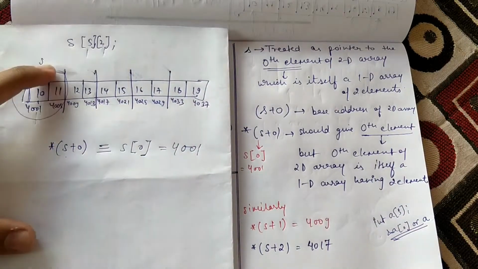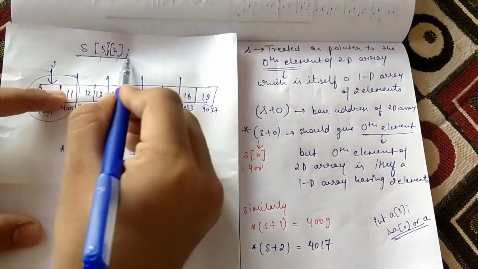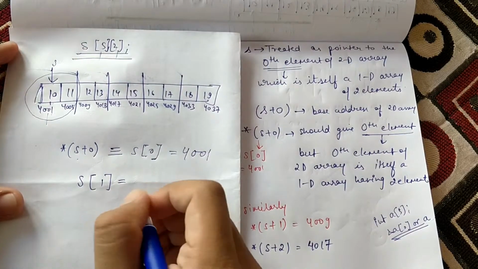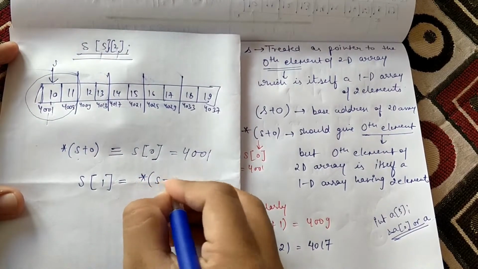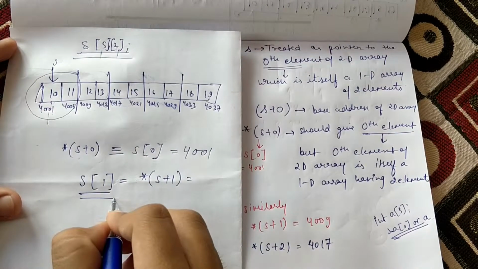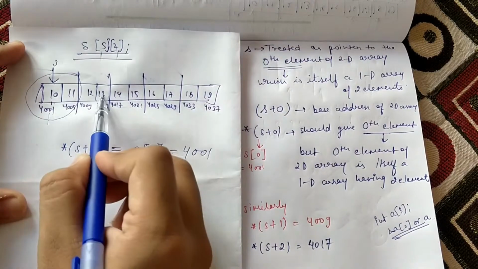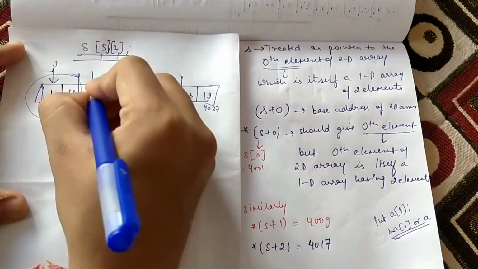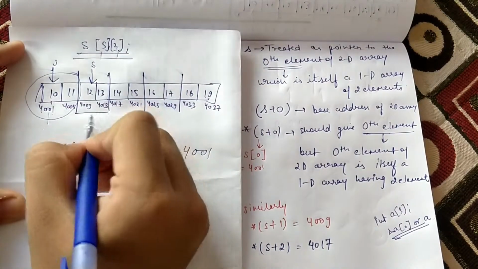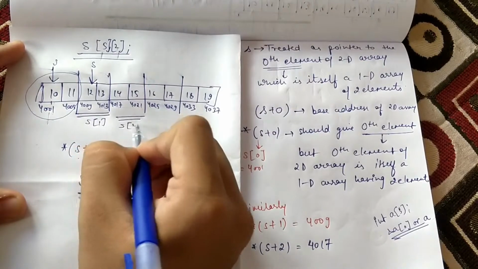Now similarly, if I say s of 1 in this 2-dimensional array, it means s of 1 is equivalent to star of s plus 1, and this is the first one-dimensional array which is having 2 elements. So this is the 0th 1D array, this is the first 1D array. So s will now point to this when we say s of 1. s of 1 means this whole part. Okay, this is s of 2.